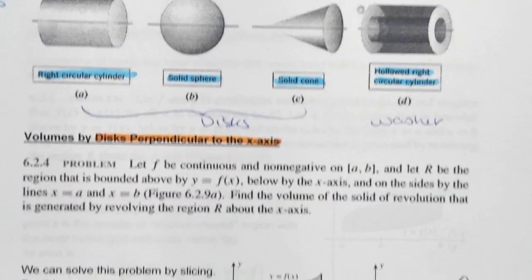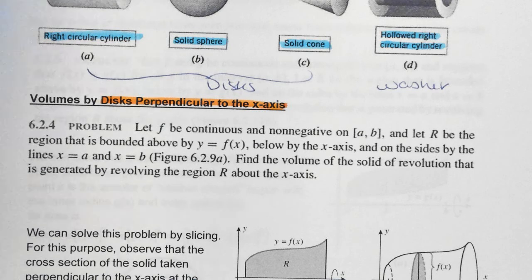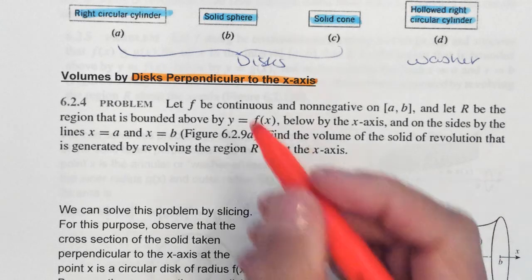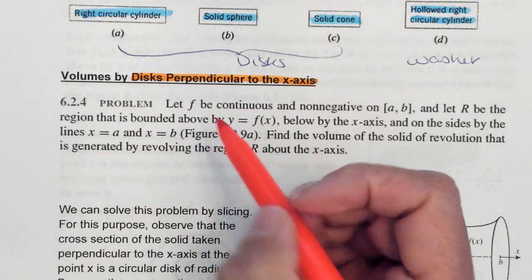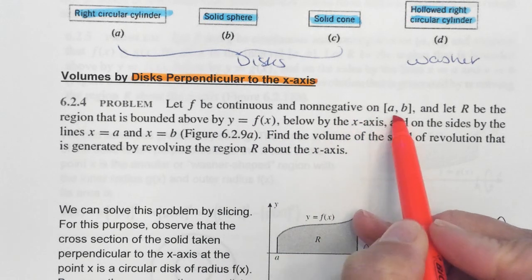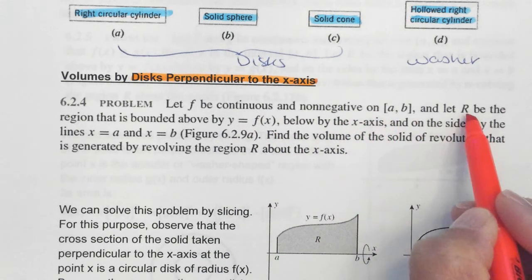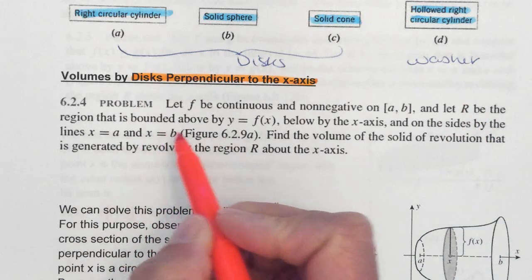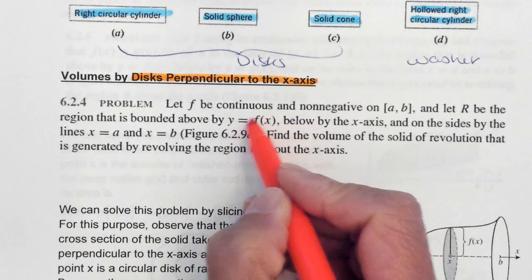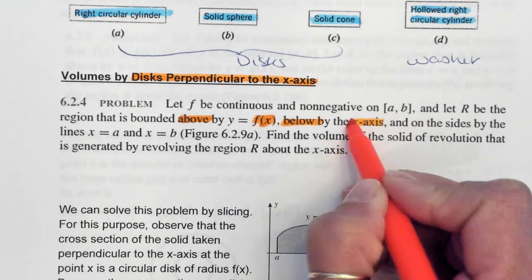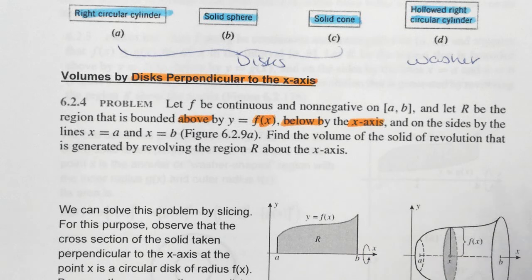Remember, perpendicular to the x-axis means that our function will be in the form of y equals, and when we begin to integrate, it will be dx. So here it says, let f be a continuous, non-negative function on this closed interval from a to b. We're going to assign the letter R as the region that is bounded above by f of x and below by the x-axis. So in this case, they're just sticking pretty basic.